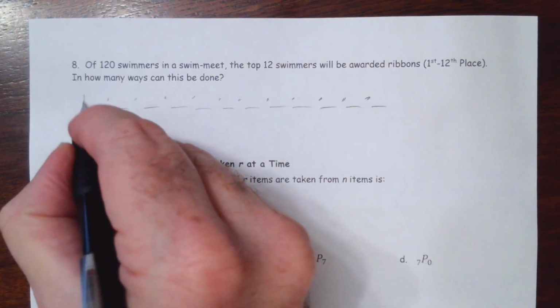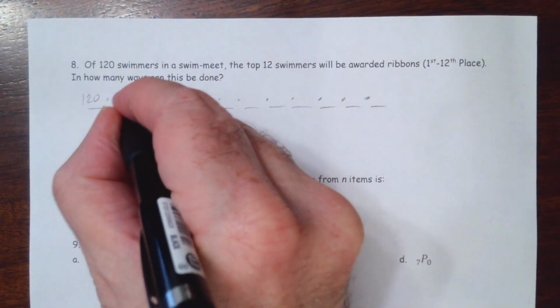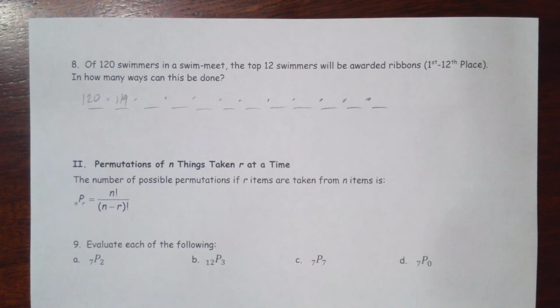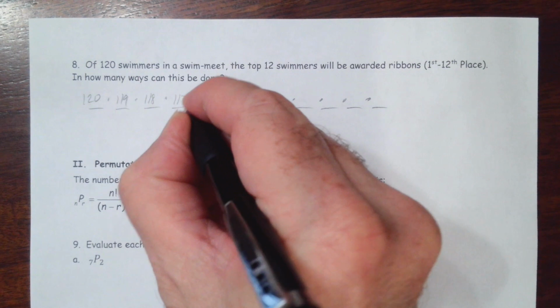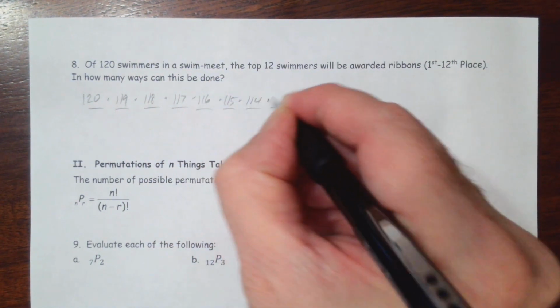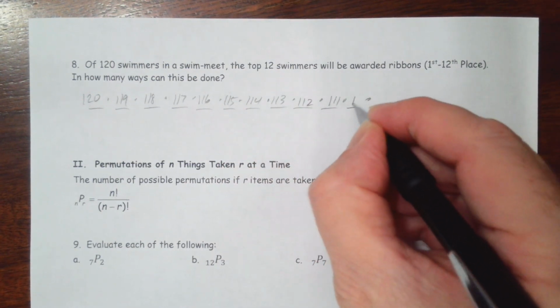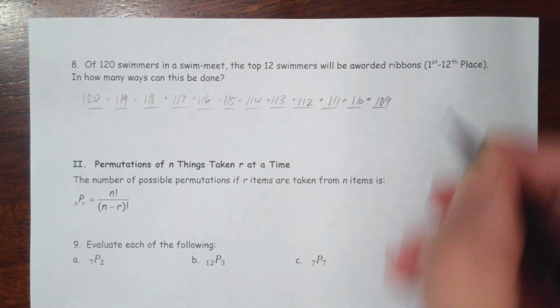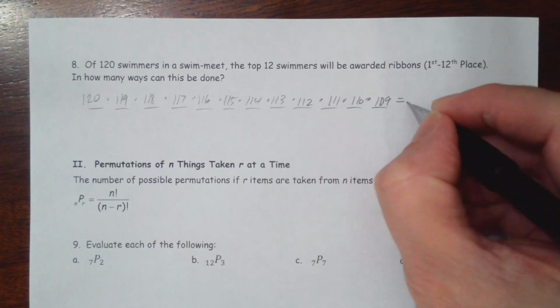All right, so there's 120 swimmers that could be awarded the first position. There's 119 now left that could get the second ribbon, second place. And then 118, and we can just keep going down. So this is going to be a pretty big number on your calculator.